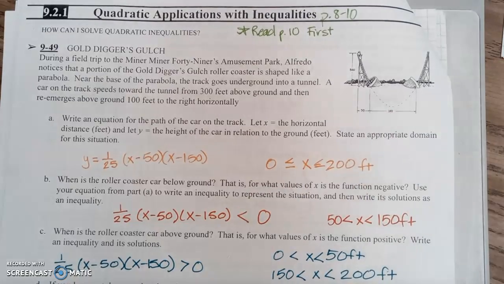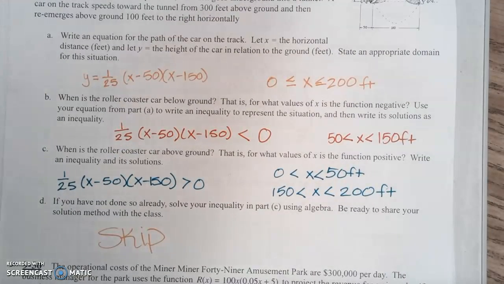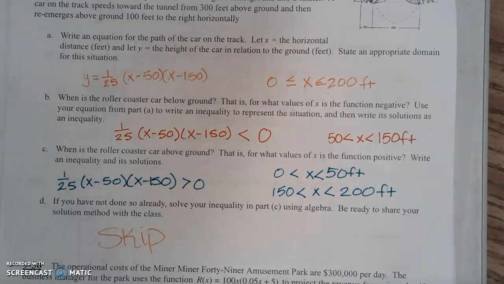Okay? Part B says, when is the roller coaster car below the ground? That is, for the values of x in the function, is the function negative. Use your equation from part A to write an inequality to represent the situation, then write its solutions as an inequality.